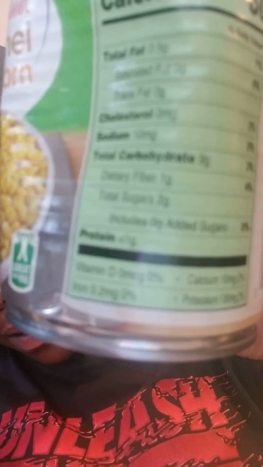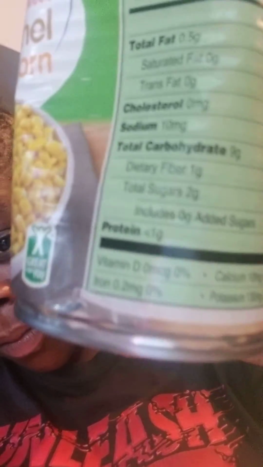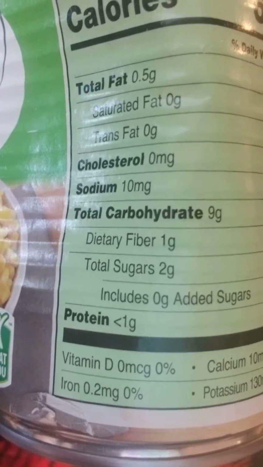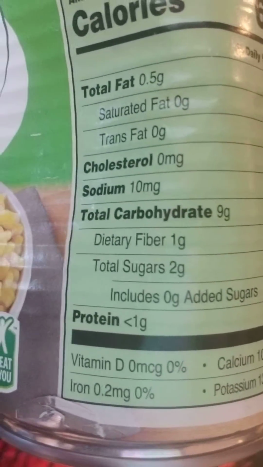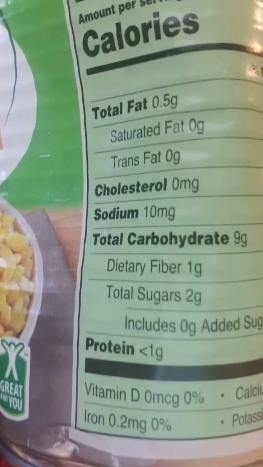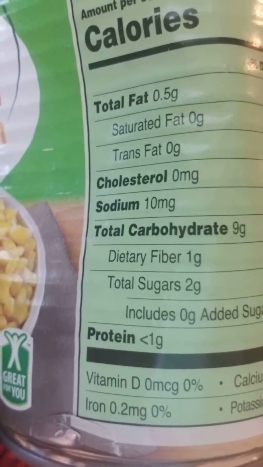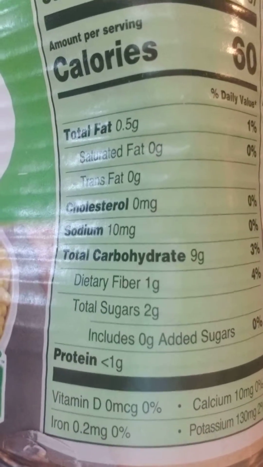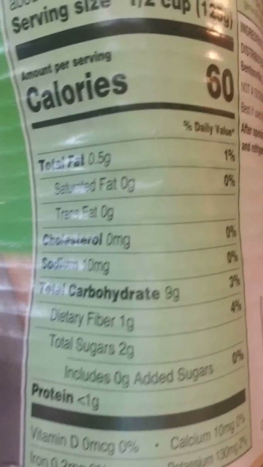Can you guys see that? Okay, so total carbohydrates is 9. I don't know why it looks so funny on here. But you subtract the dietary fiber, which is 1 gram, so then that leaves you with 8 total net carbs.